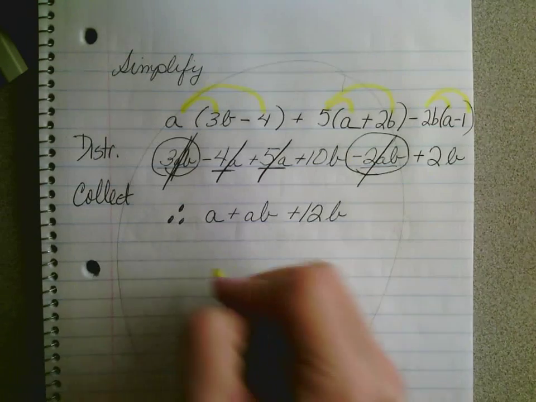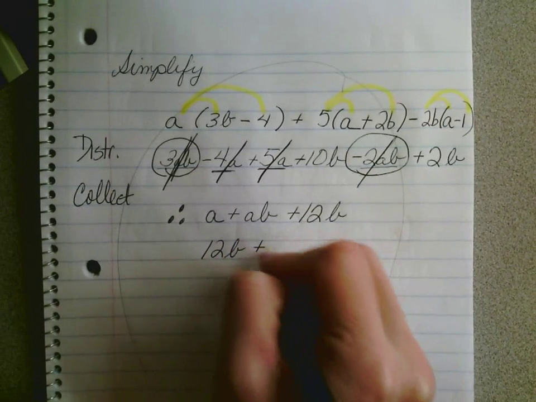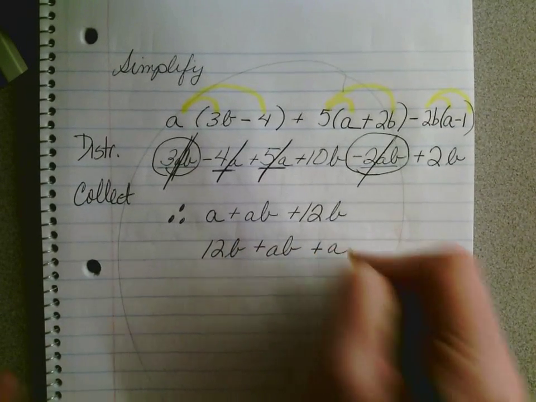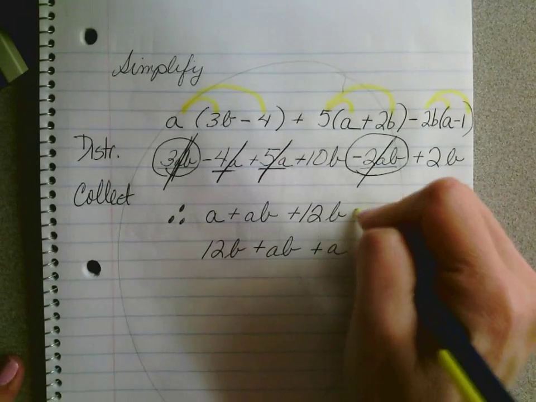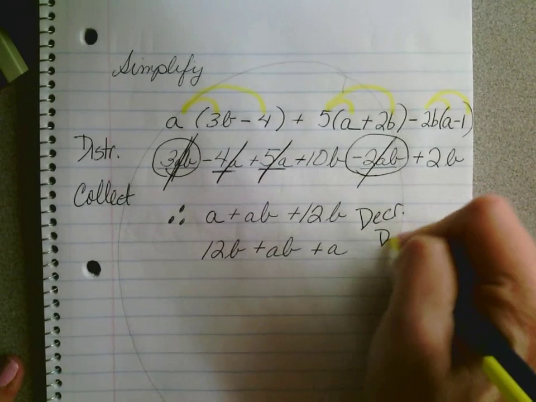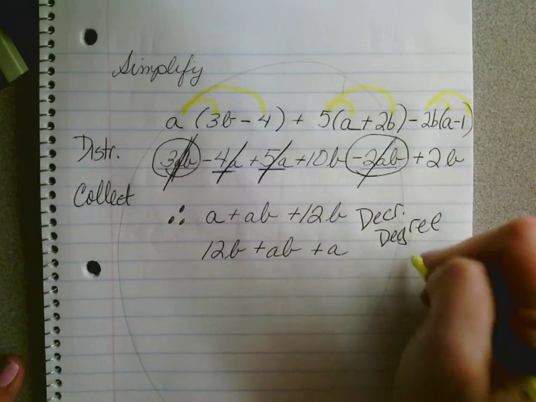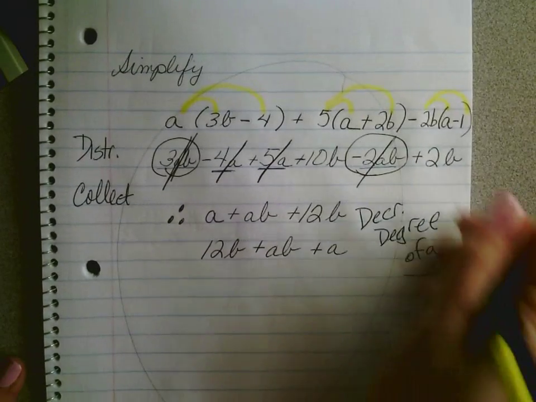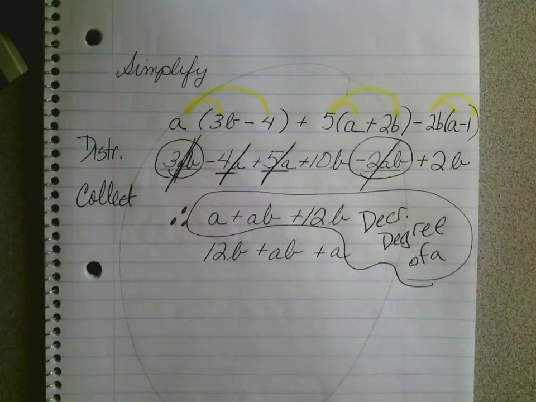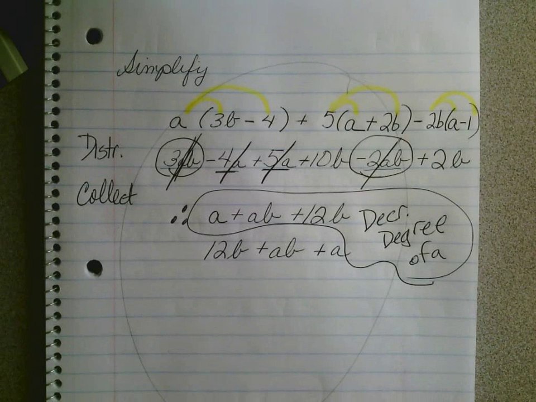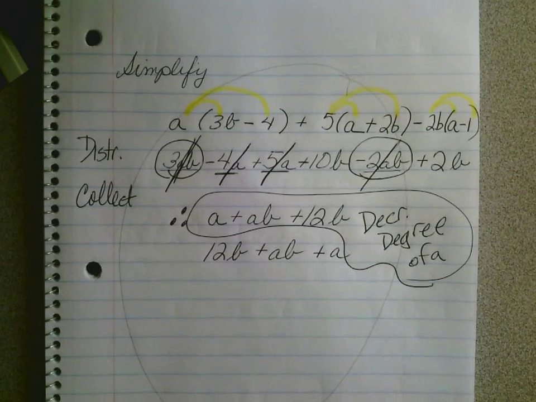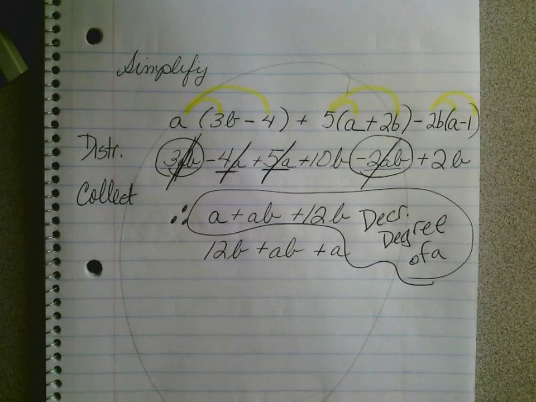Technically it's not wrong, unless they specify decreasing degree of a, like in this case, kind of what I'm trying to show you. Get used to that. It is important and it will make your life easier. Little things like that are very efficient.